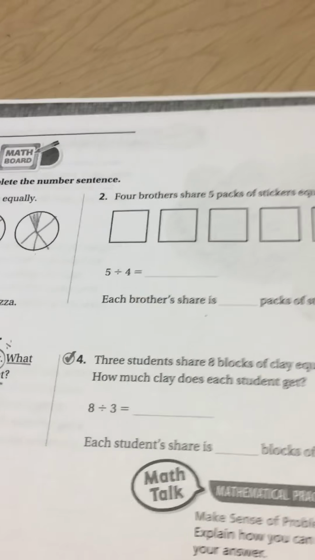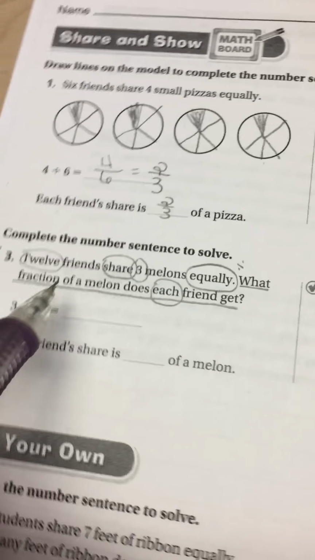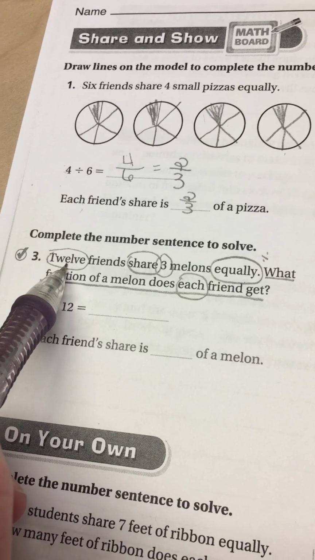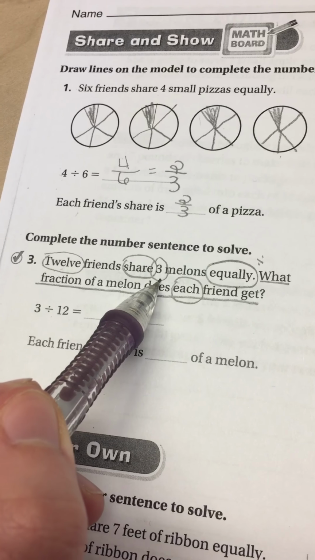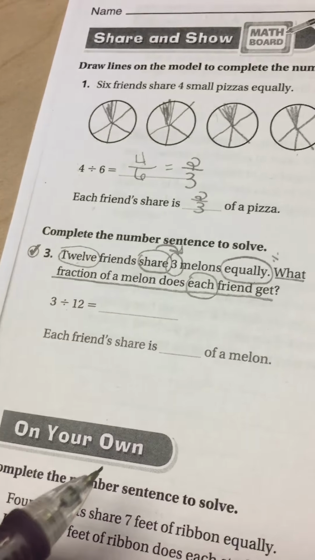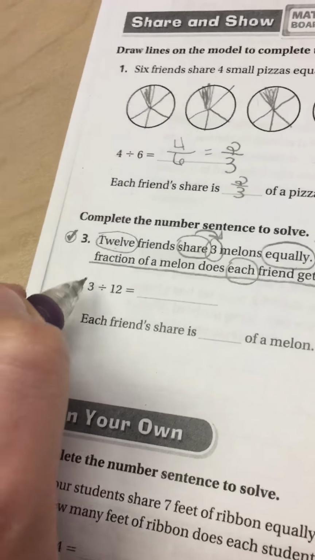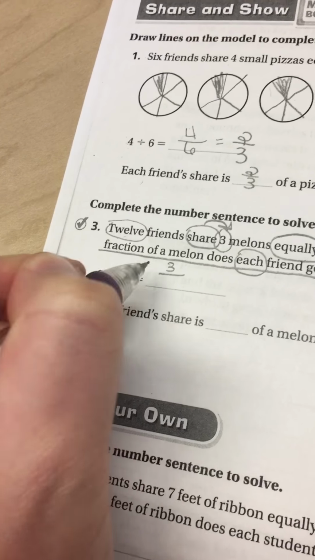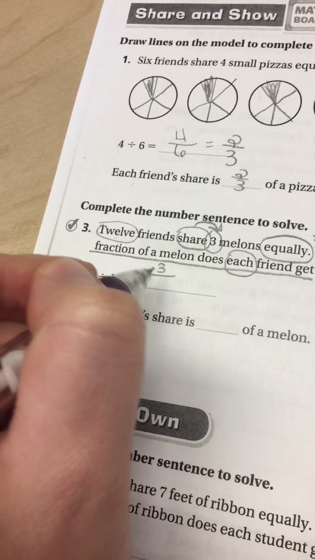And now we have to look at this. We have to know who is getting divided. Are we dividing the 12 friends, or are we dividing the 3 melons? Well, here they tell us they're sharing the 3 melons. So that means that would become my numerator, which means my other number of 12 would become the denominator.